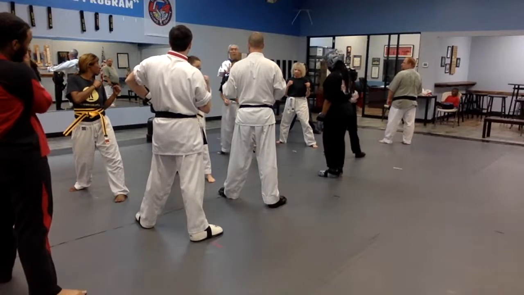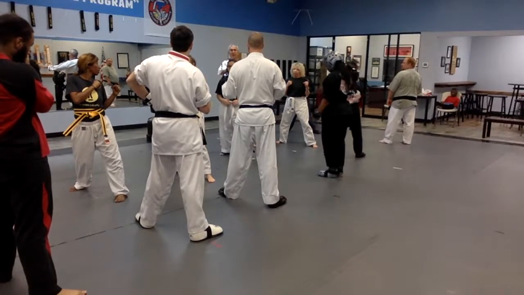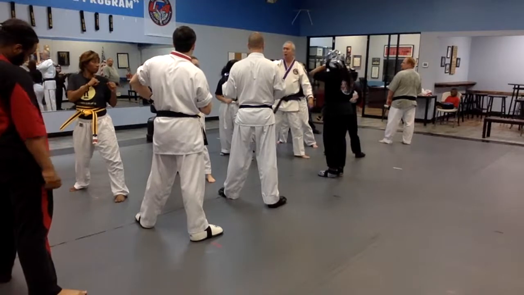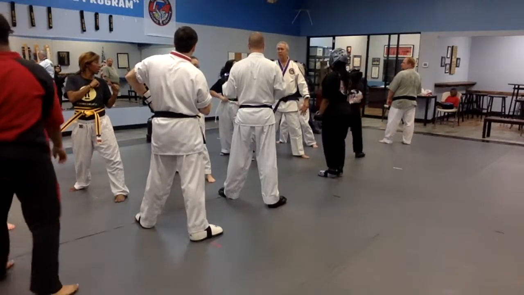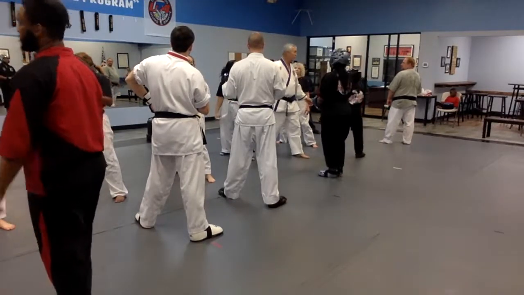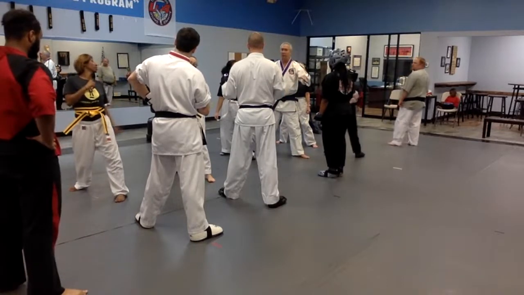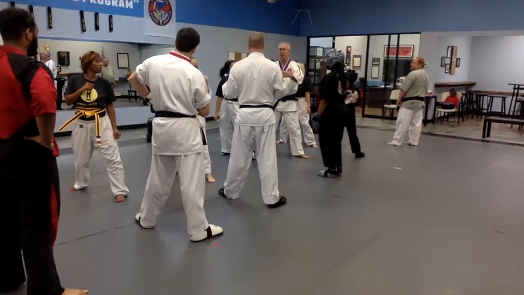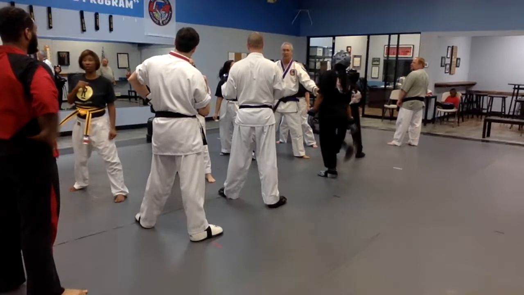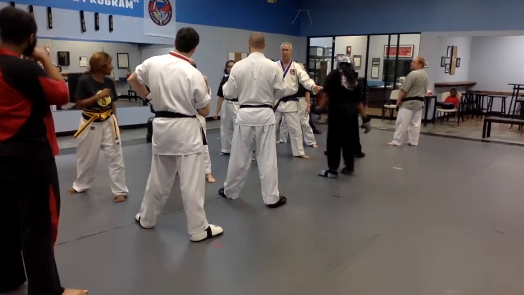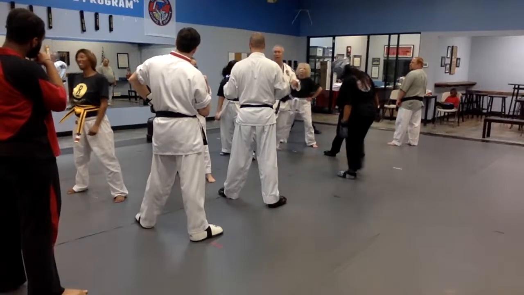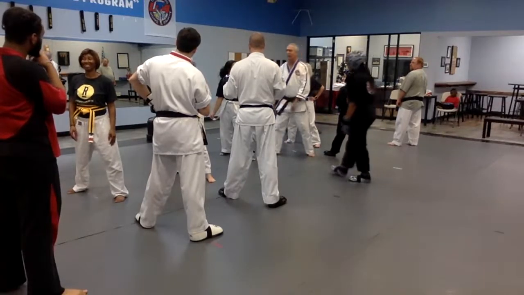Beginners, you're going to do number 1 combination. Everybody on that side, you go 1, 2, 3 on the combinations, and then hop change and go 1, 2, 3, and y'all are going to spar them. You're not going to throw the combinations, you're going to spar them, but you've got to let them throw the combinations. Just keep moving around, keep them in the head, have some fun.